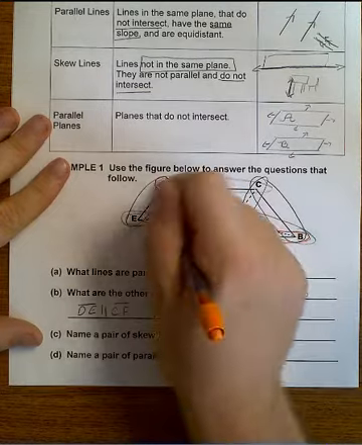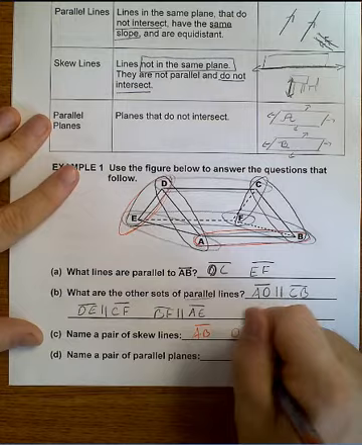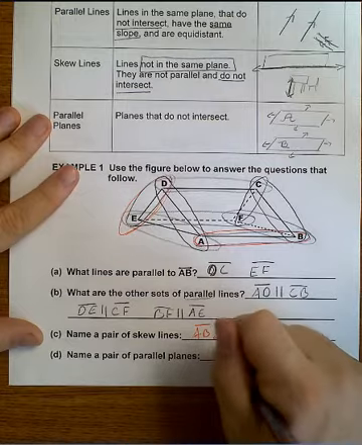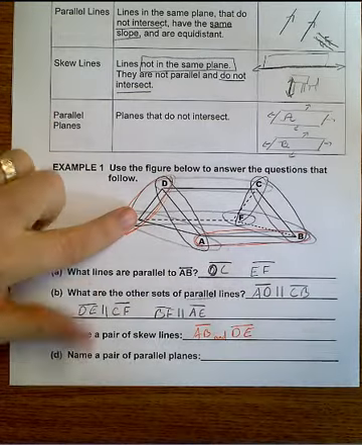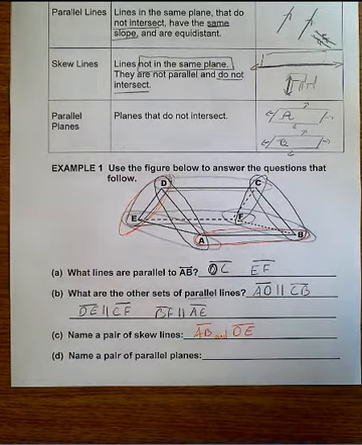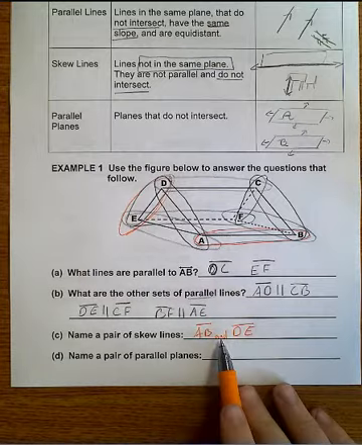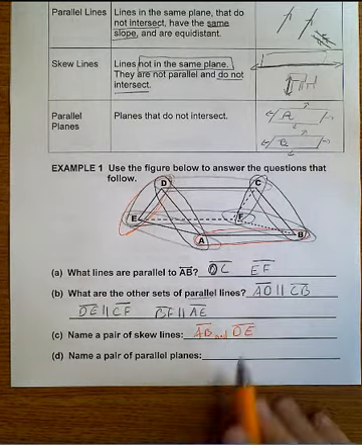But this line DE, it is not parallel, but these two lines will never touch. There's no fancy symbol for skew, so we'll just use the word skew.